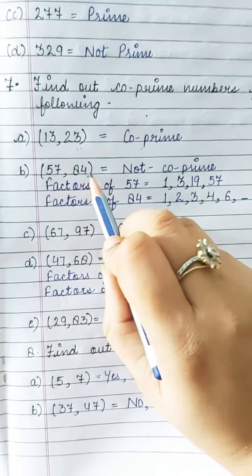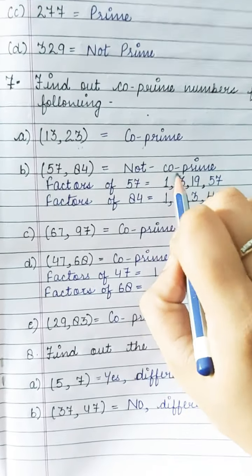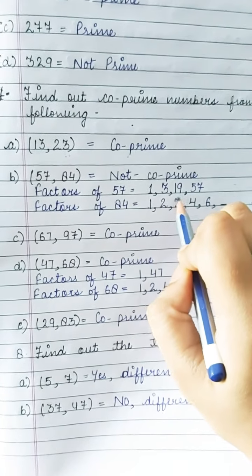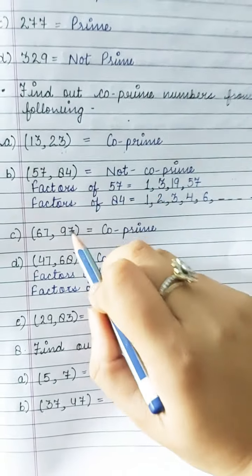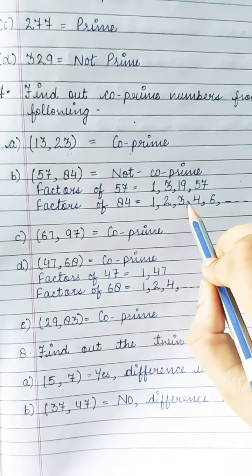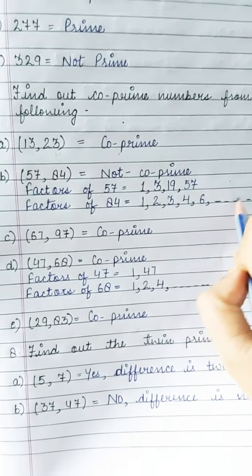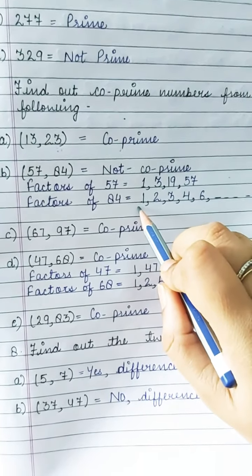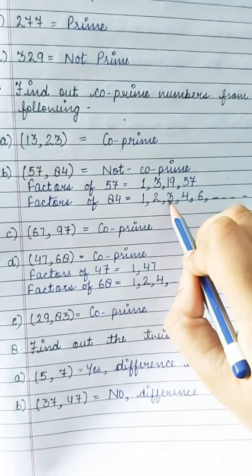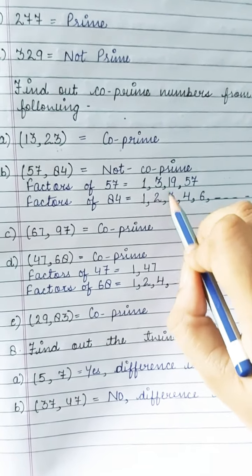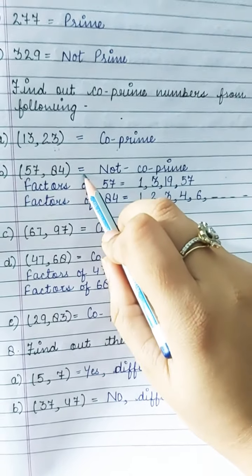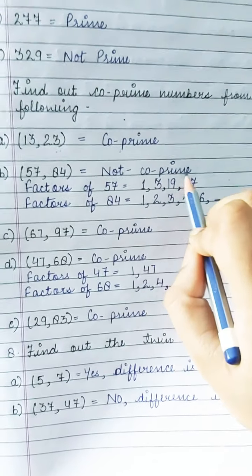Now 57 and 84 are not co-prime. Why? Because see the factors of 57: 1, 3, 19, 57, and factors of 84: 1, 2, 3, 4, 6, and so on. There are many more factors. Now see here, 1 and you can see here 3 also. They have a common factor 3 also. So that is why 57 and 84 are not co-prime.